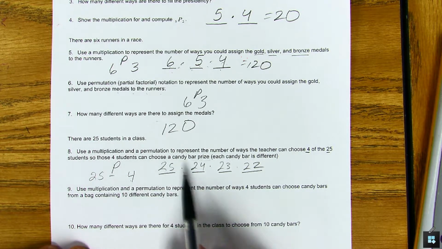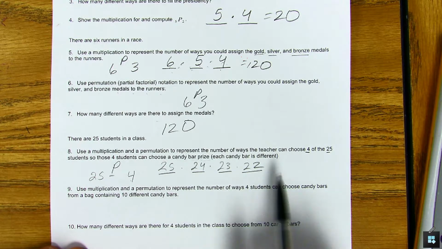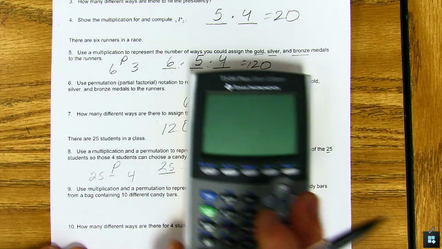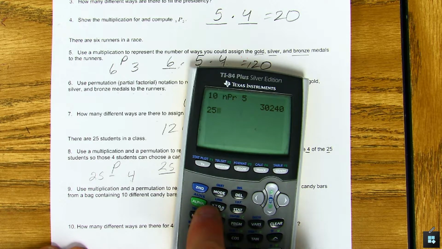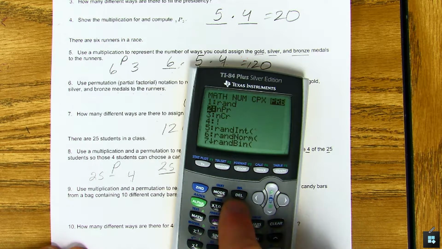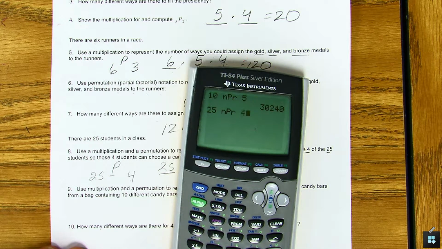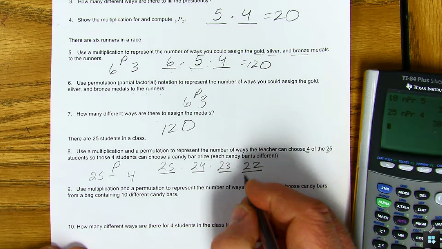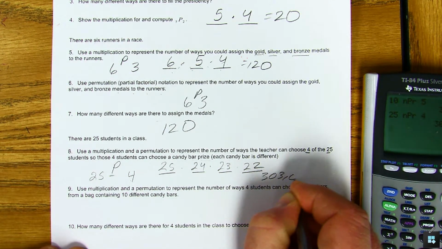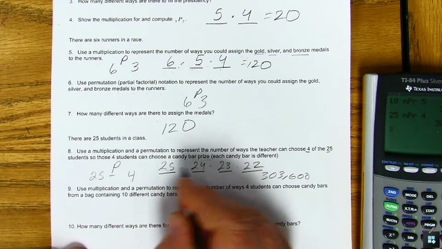So there's the setup. It says use multiplication permutation. If you did that in your calculator, you could, if you wanted to, go 25, then go back to math, down to PRB, to nPr, and hit 4, enter, and there are 303,600 ways that a teacher could pick 4 of you out of 25 to be chosen first, second, third, and fourth.